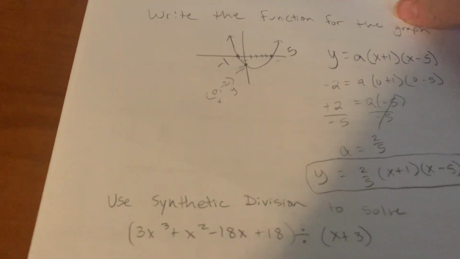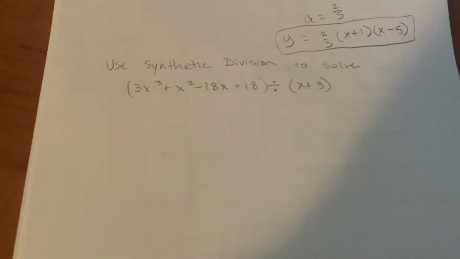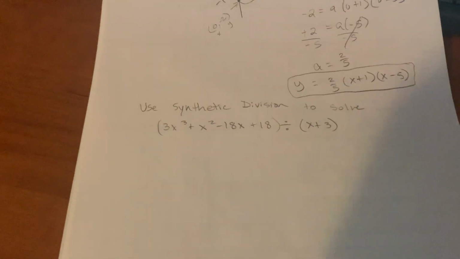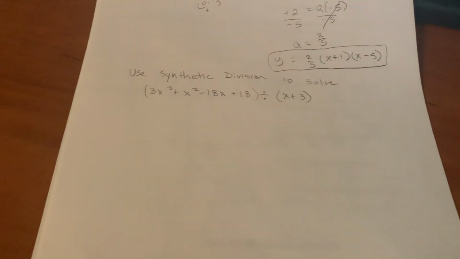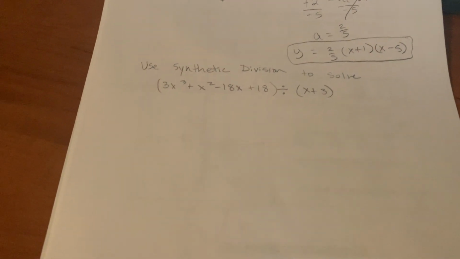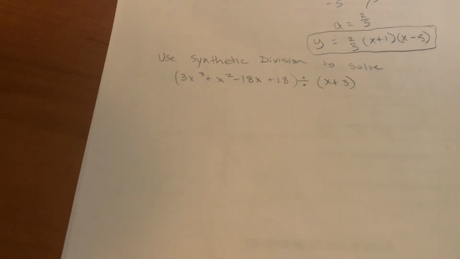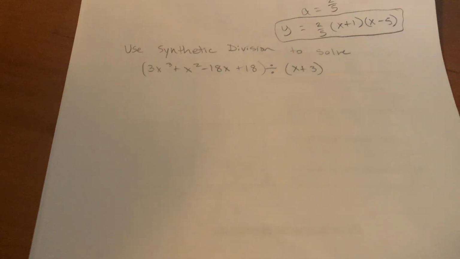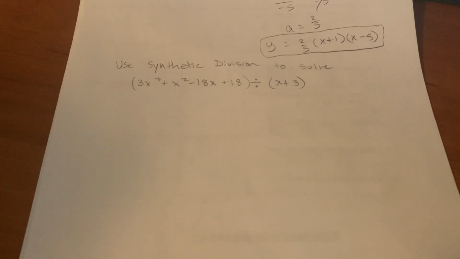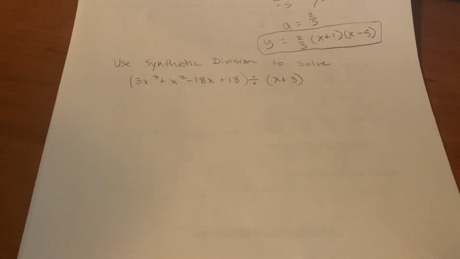The last part of this is the synthetic division. I'll do synthetic division in a separate video, because it's also what we do tomorrow as well. So have a good rest of the day, and I'll attach the synthetic division video.